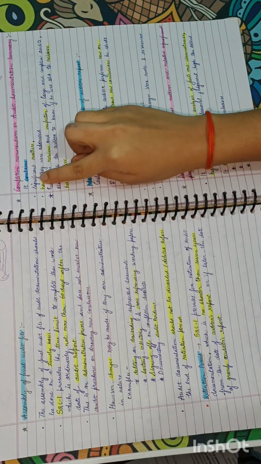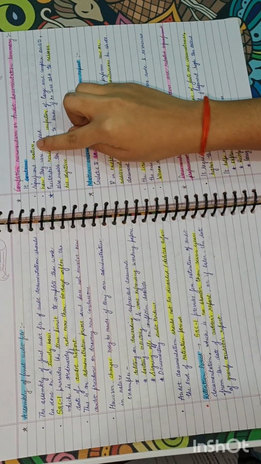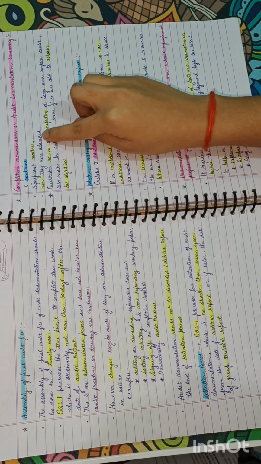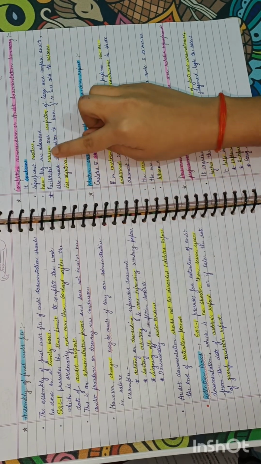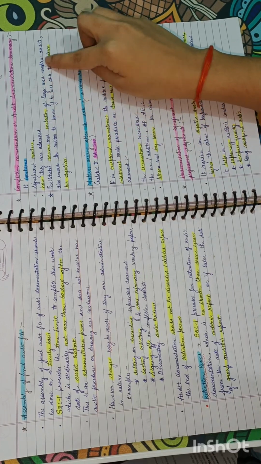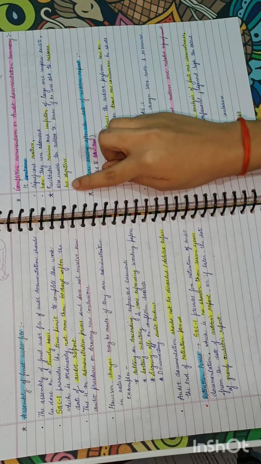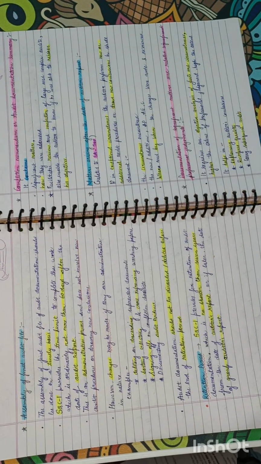It contains significant matters which arise in the course of audit work, and how those significant matters were addressed. It facilitates review and inspection of large and complex audits, and also enables the auditor to know if he was able to achieve his objectives. Objectives of the auditor, that is, the objectives which are stated in the SAs, be it an individual SA or the overall objective of the auditor.